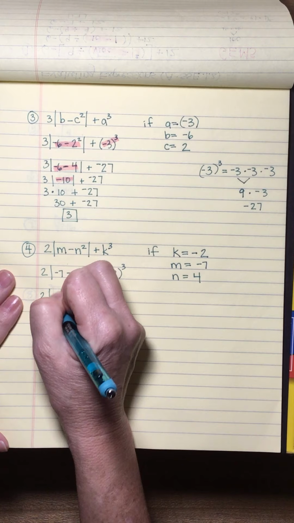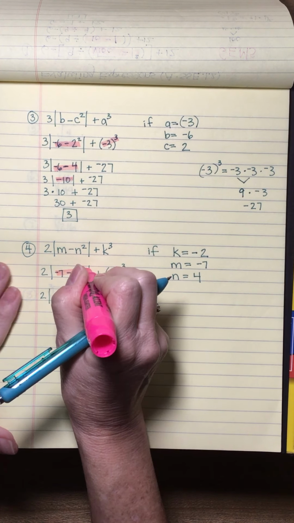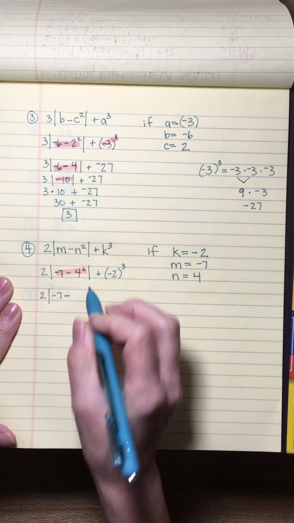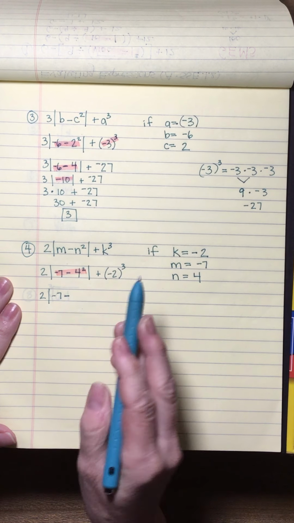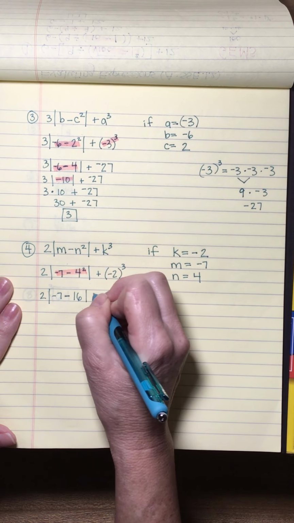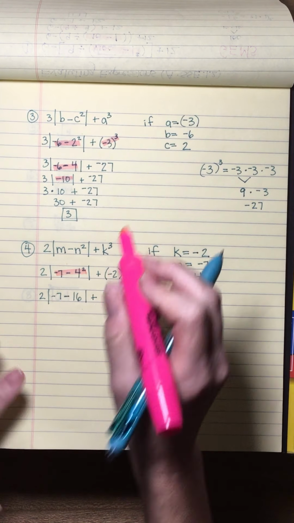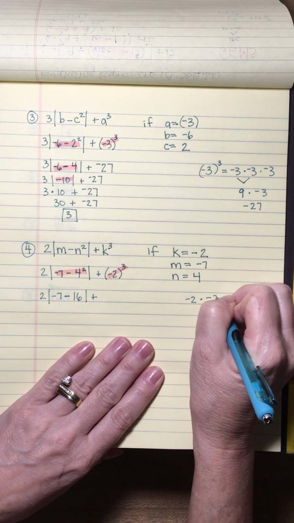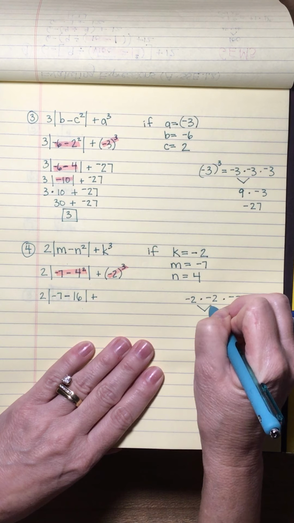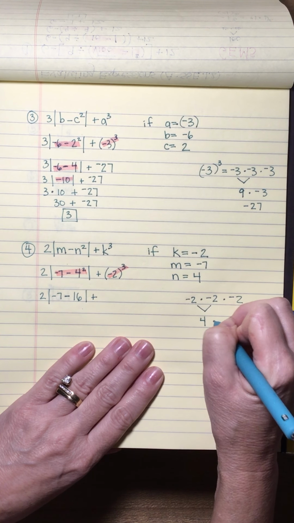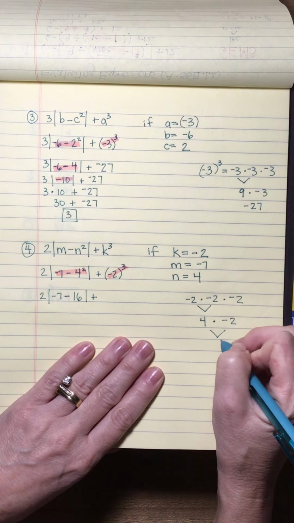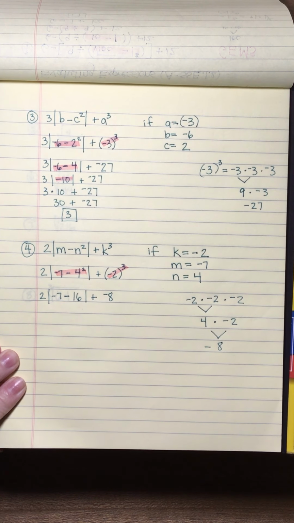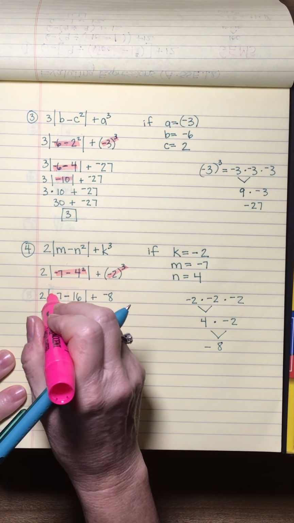So we have 2. I'm going to do what is in my groupings here first. So I have -7 minus 4 times 4 is 16, plus I'm going to also do this at the same time since they're not connected. And we have -2 times -2 times -2. So -2 times -2 is 4 times -2, and that will be a -8. So that's -8.